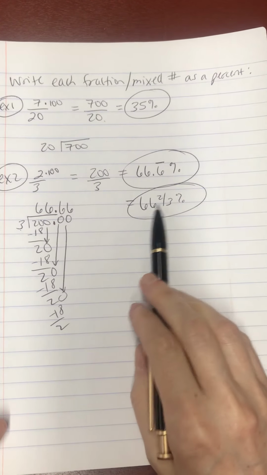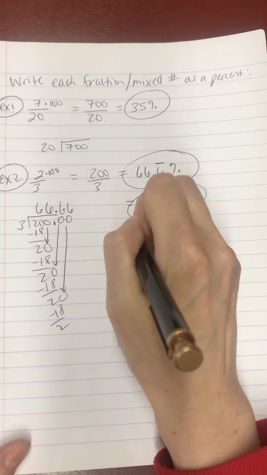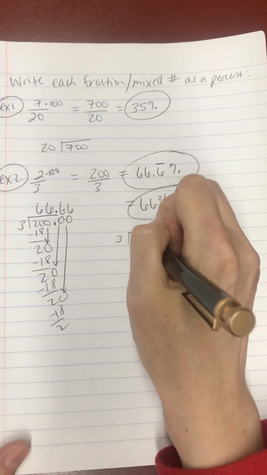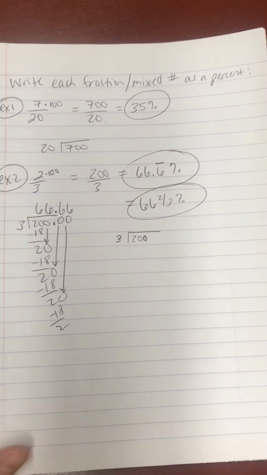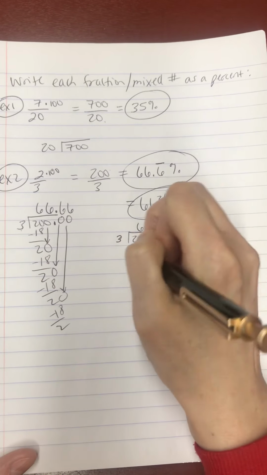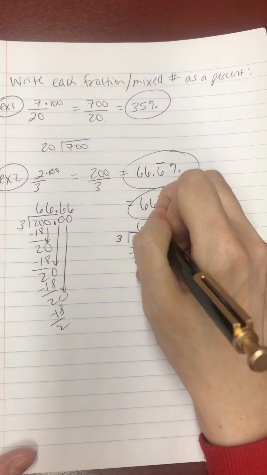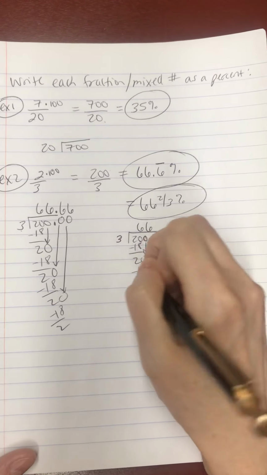Now, if you want to figure out what it is using this method, it's even easier because you can go like this. All right, so you can go like this, 200 divided by 3. And again, you can say, what do you multiply 3 by? 6, 18, minus 2, bring down the 0. 3 times what is 20 or something close? 6, 18. And you might remember this.